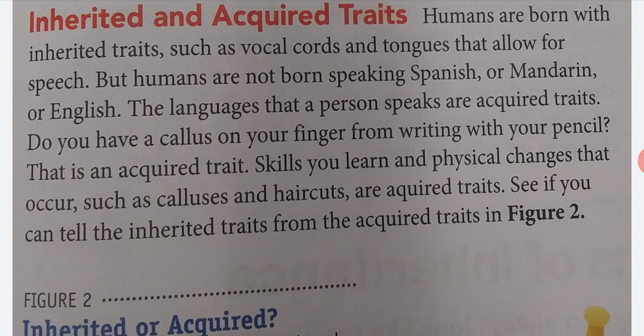Inherited and acquired traits. Humans are born with inherited traits, such as vocal cords and tongues that allow for speech. But humans are not born speaking Spanish or Mandarin or English. The language that a person speaks is an acquired trait. Do you have a callus on your finger from writing with your pencil? That is an acquired trait. Skills you learn and physical changes that occur, such as calluses and haircuts, are acquired traits. See if you can tell the inherited traits from the acquired traits in Figure 2.